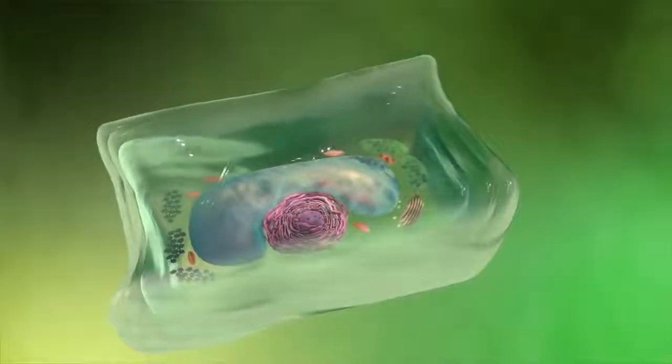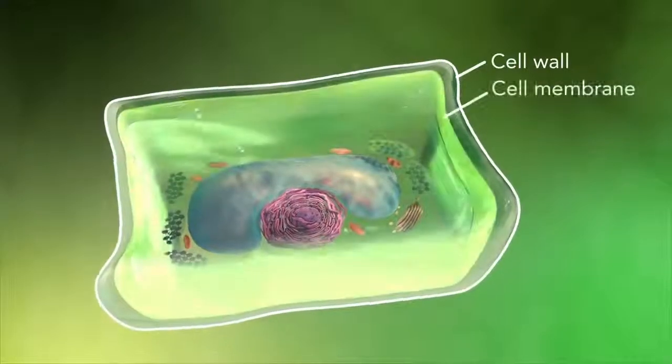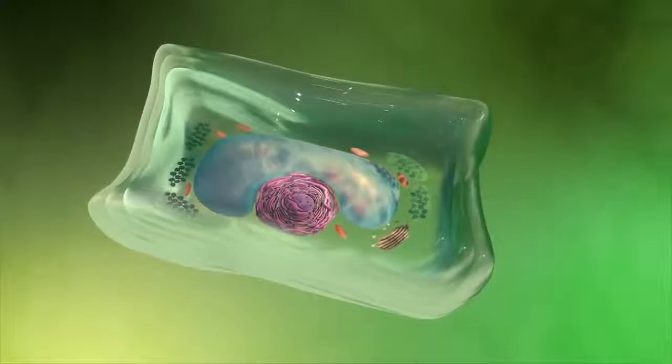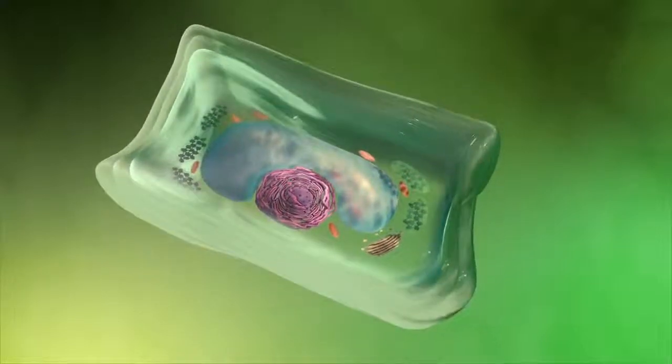Plant cells also have a cell wall outside of their cell membranes that shapes, supports, and protects the plant cell. Animal cells never have a cell wall.